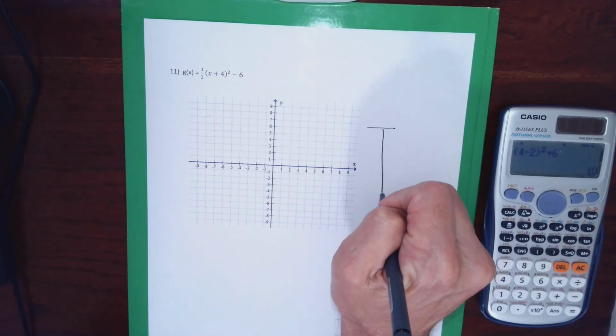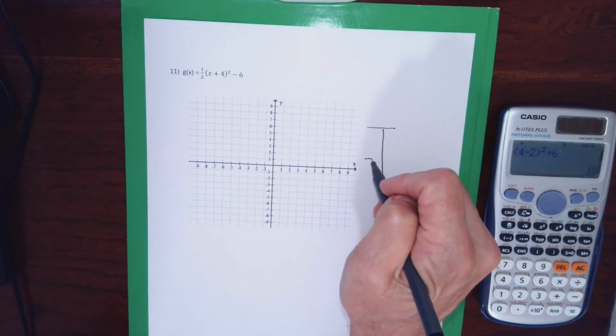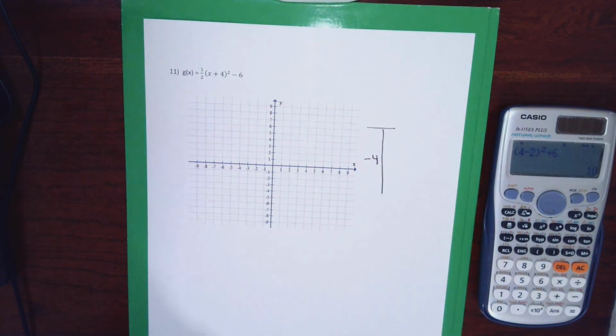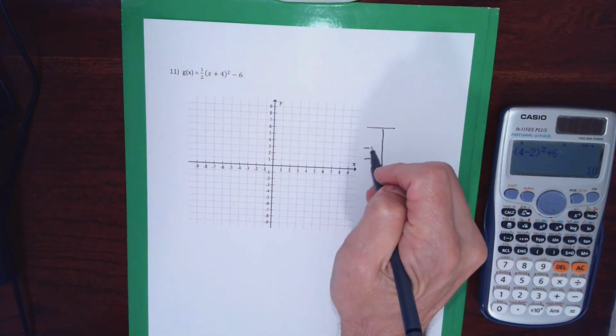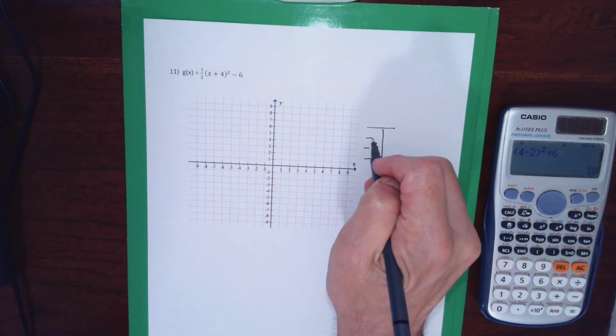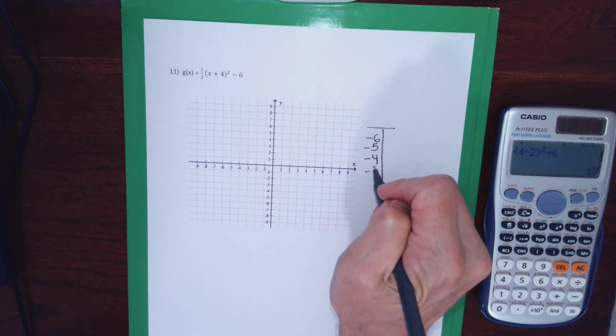So my table for number 11. I take the 4 that's in the parentheses and I change its sign. And then I go smaller and bigger, and it doesn't matter when you're incrementing by 1 which direction you're going.